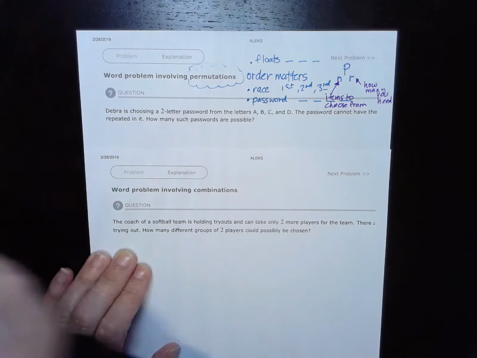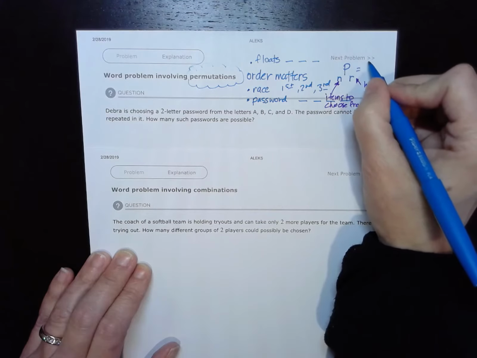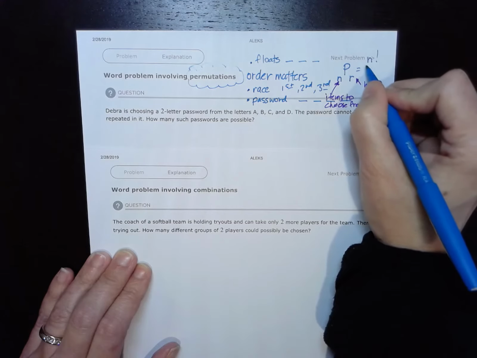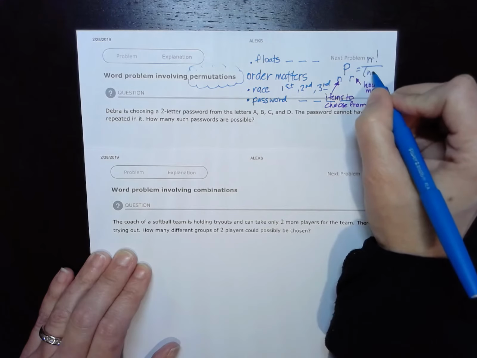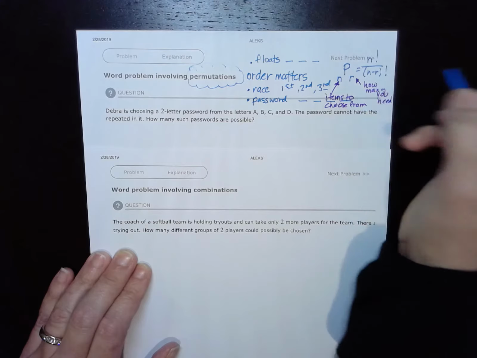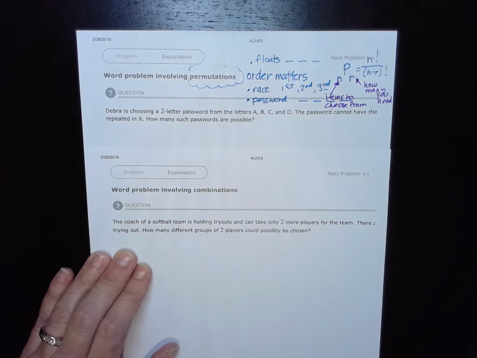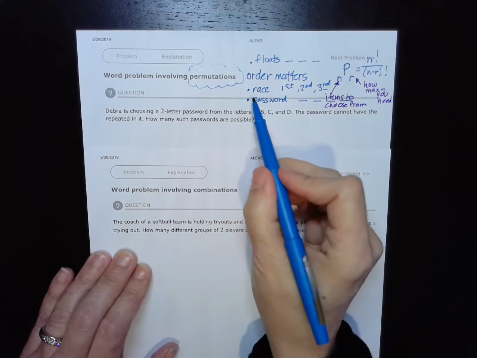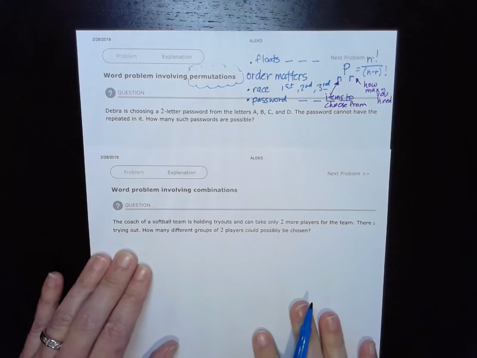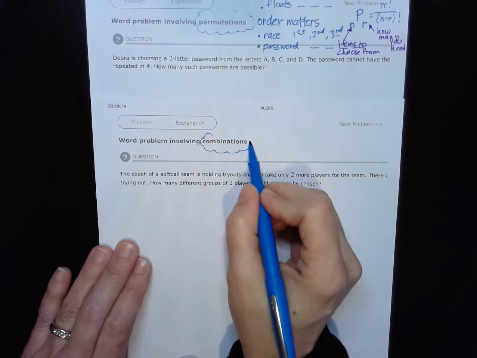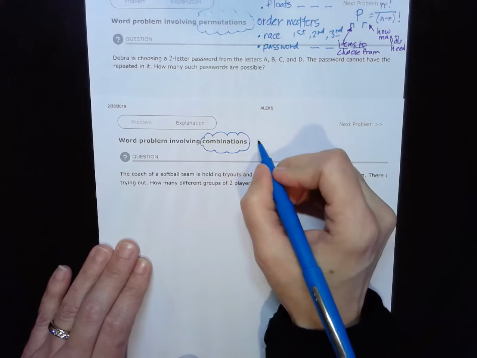And in order to calculate this permutation, I can use the formula, and it says that I would take n factorial over n minus r factorial and simplify that. Permutation, order matters.